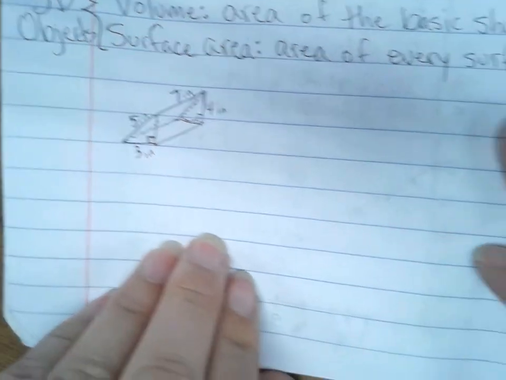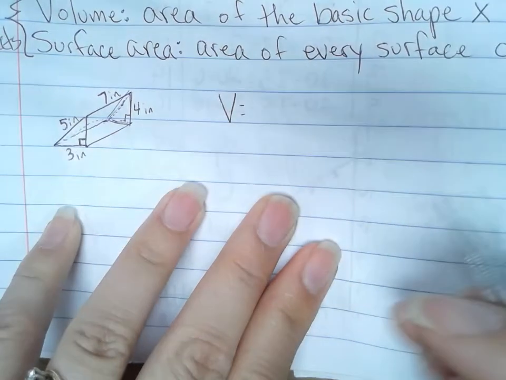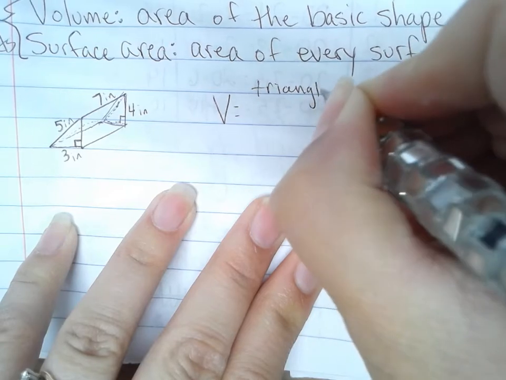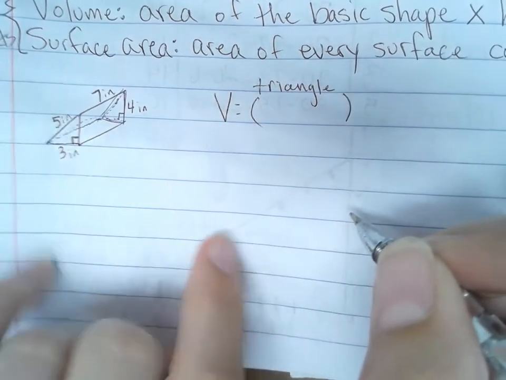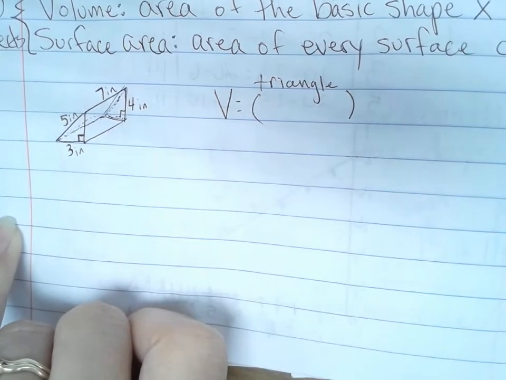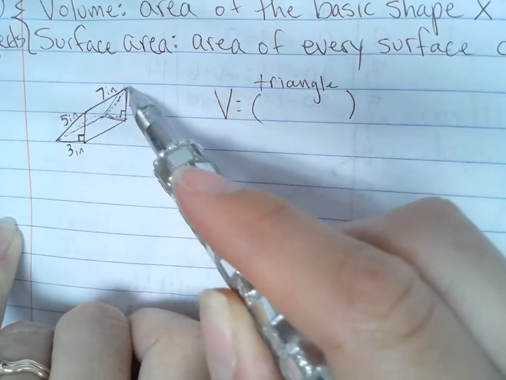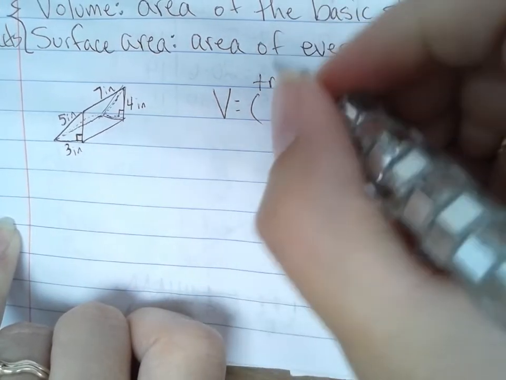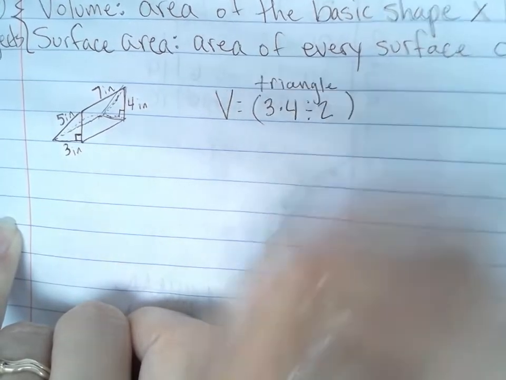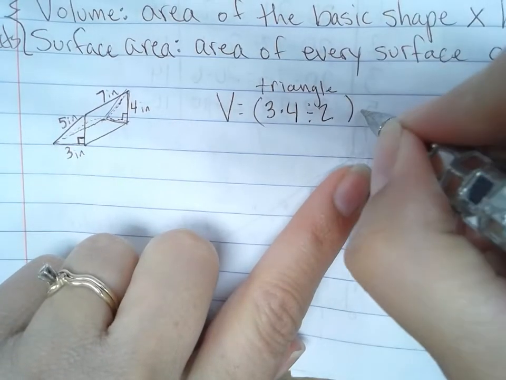You're looking at your prism. So volume is the area of the basic shape. My basic shape is a triangle. So how do we find the area of a triangle? Base times height, then half of that. Well, look at your triangle. 3 and 4 are what make the right angle on the triangle. So 3 times 4, then half of that. That's the area of the triangle, and then I have to times it by the height.